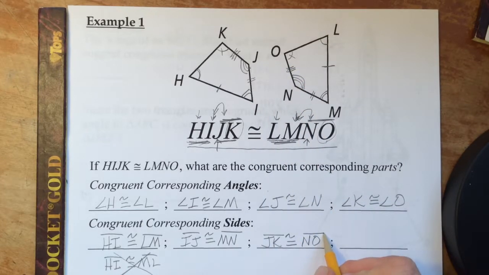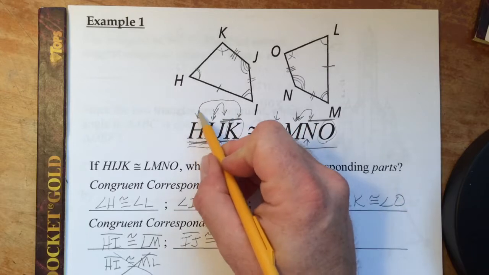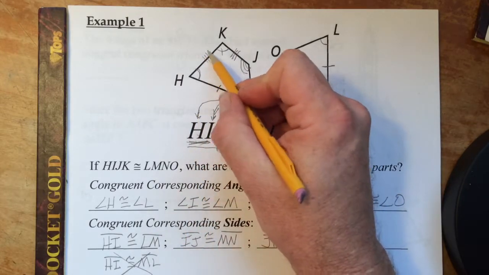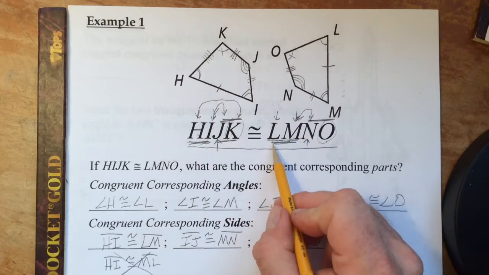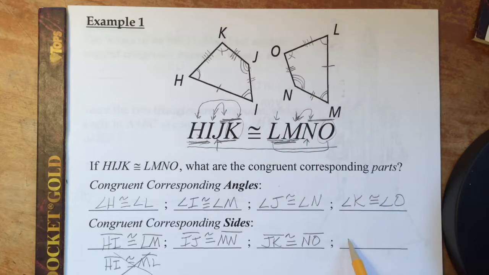And finally, our last pair of corresponding sides that are congruent would be the first and last vertices that create a segment. HK, which is here, is congruent to LO, which is here. HK is congruent to not OL, but LO. We started with the first letter.